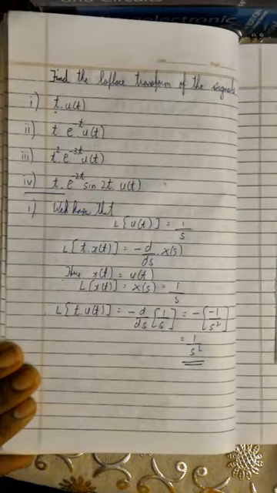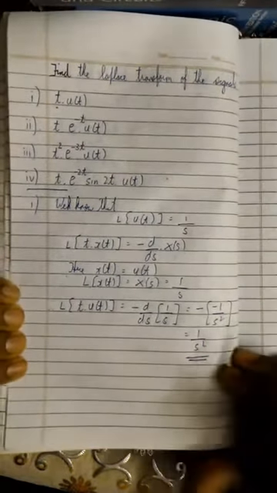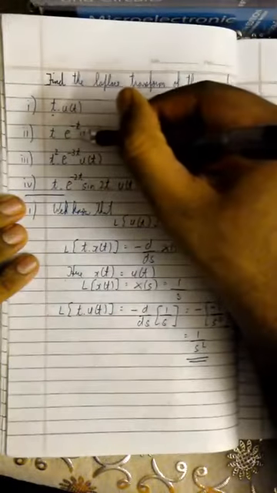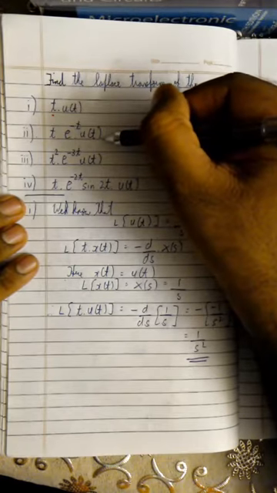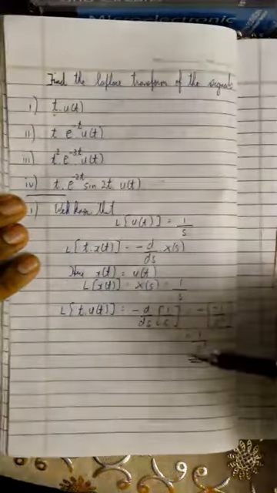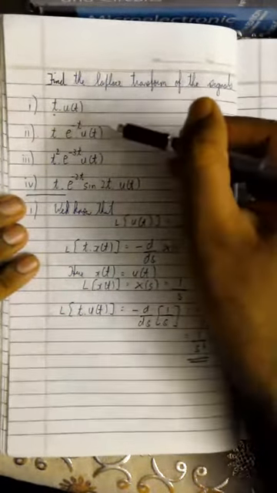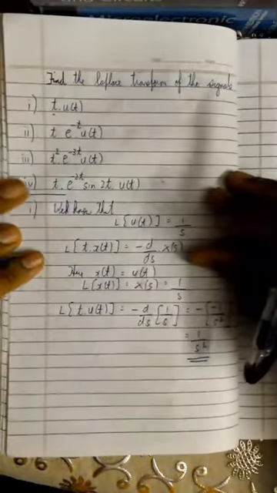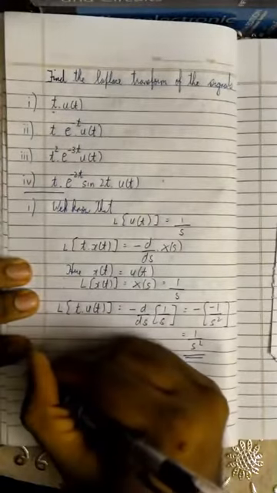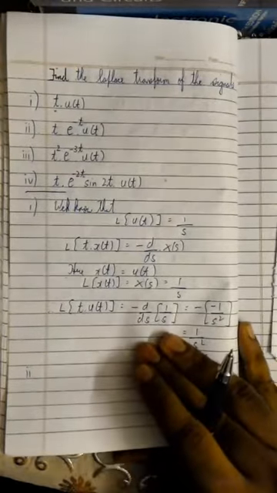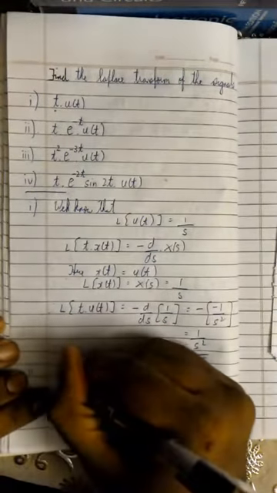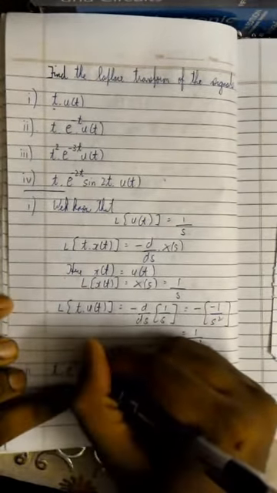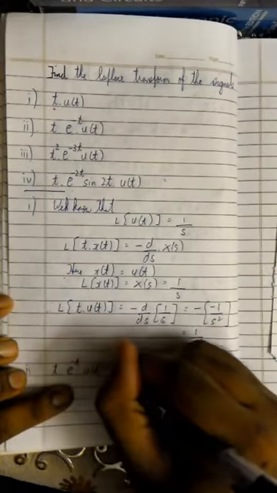Let's do the next question. Find the Laplace transform of t into e raised to minus t u of t. Maybe you can pause the video now and try this problem and see if you're getting the correct answer. The question is t into e raised to minus t into u of t.